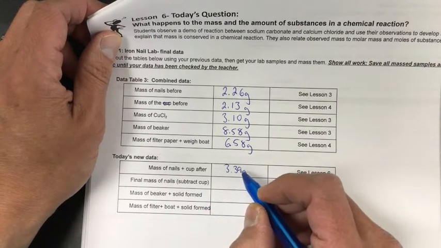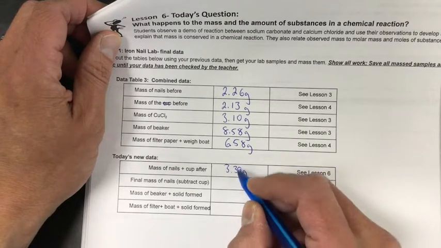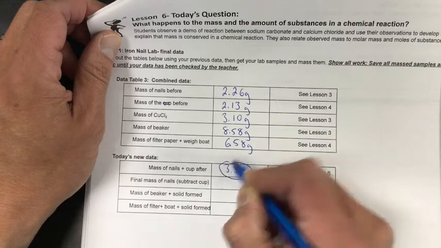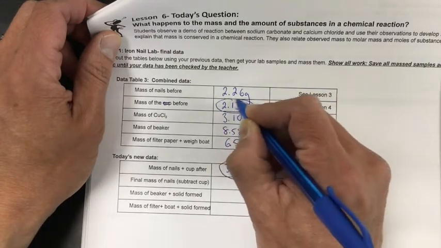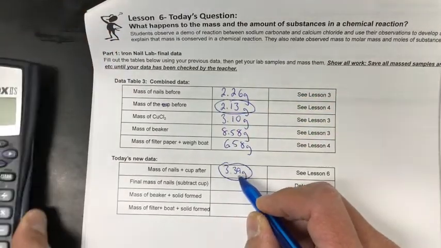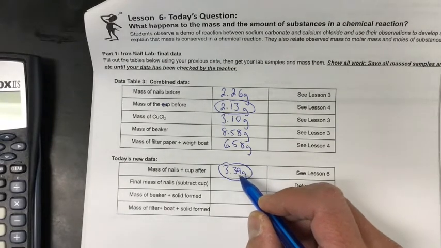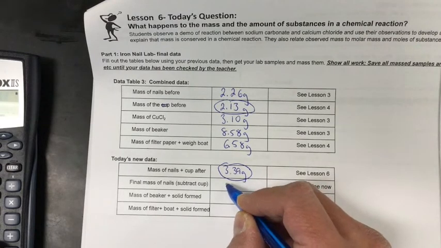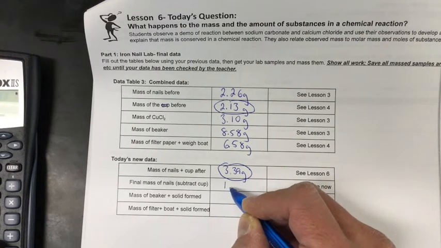And to get the mass of the nail by itself, we take this number here and we subtract the weigh boat. So 3.39 minus 2.13, and that is 1.26.